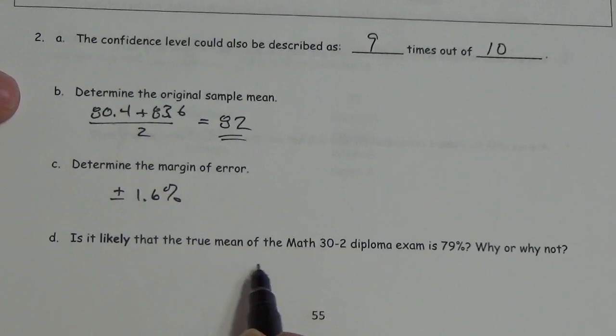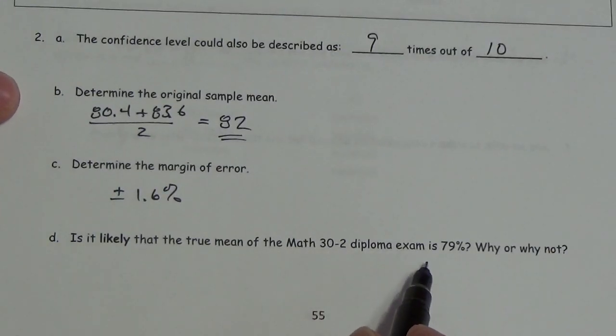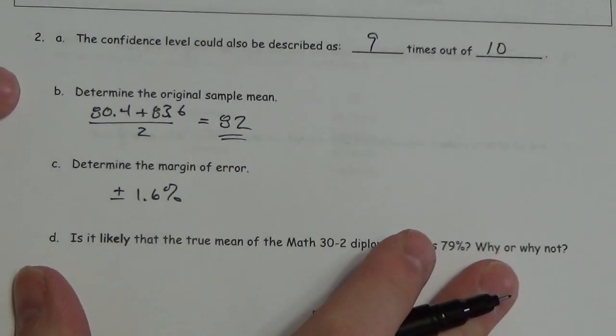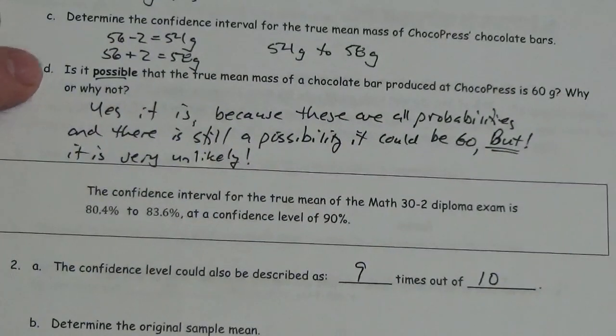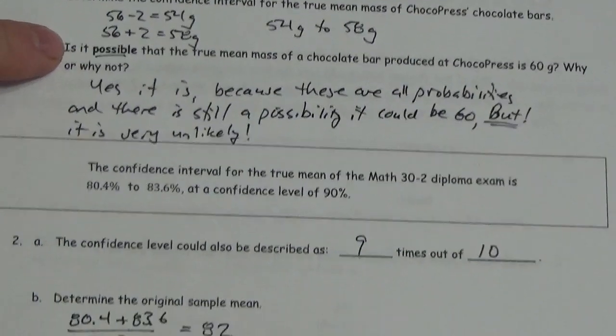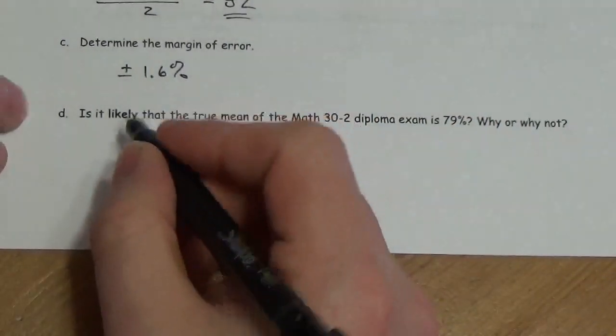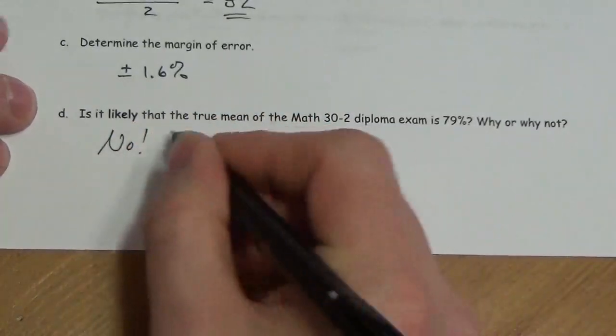Is it likely that the true mean of the 30-2 diploma is 79%? Why or why not? In this case, this is a very different question than the previous one up here. This question up here was, is it possible? Yes, it is possible. However, here, is it likely? And the answer is no.